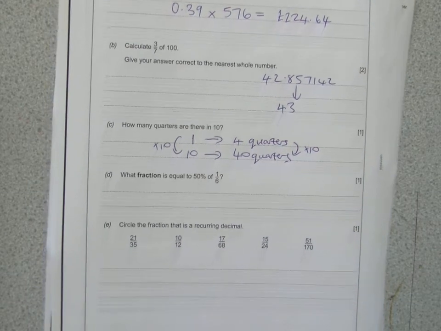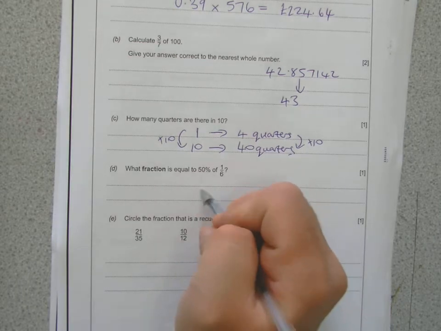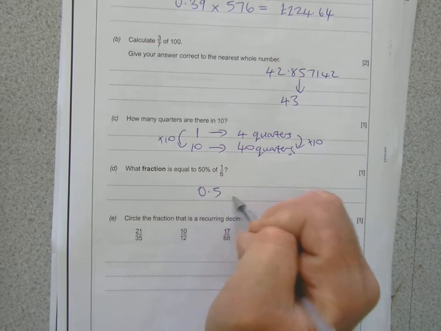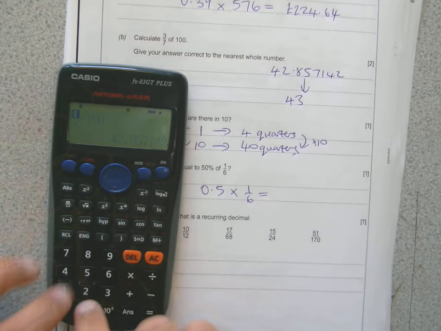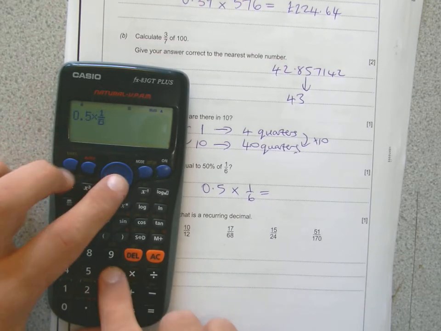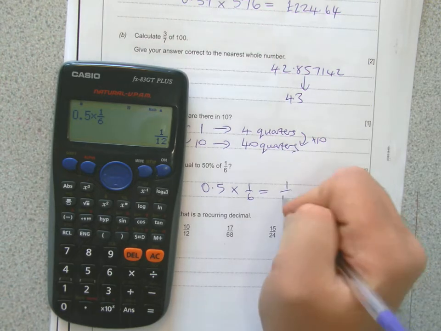Part D then, it says, what fraction is equal to 50% of 1/6? Lots of ways you can do this. On your calculator, 50% we'd think of as 0.5, wouldn't we? Of is times 1/6. You could do it that way. So I get 0.5 times 1/6, using that button there, and I get 1/12.